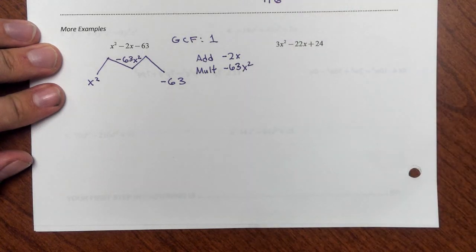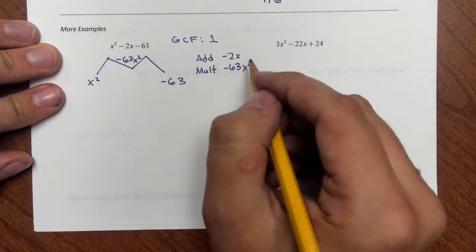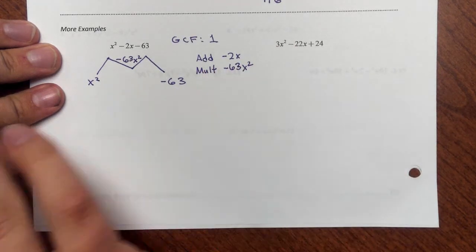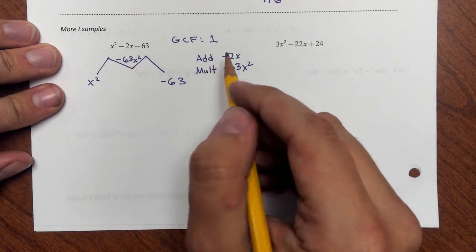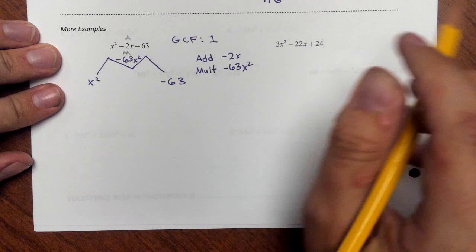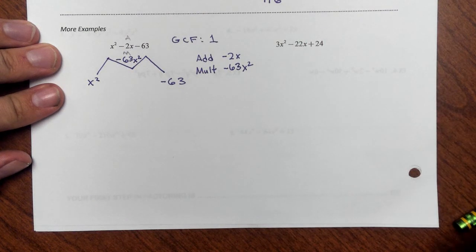If your writing is really neat, rather than writing this off to the side, you can even make this note up here that we want to add to negative 2x and multiply to negative 63x squared. Just something so that we're getting the hang of this process.